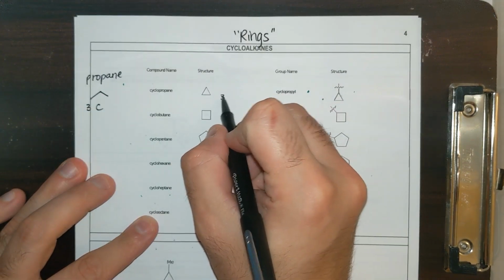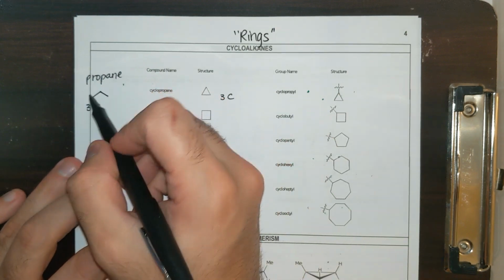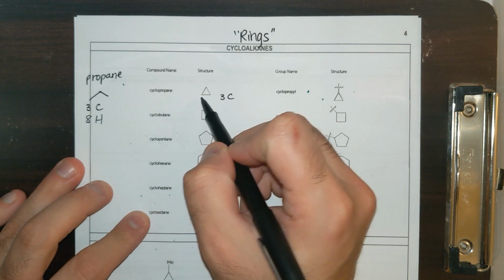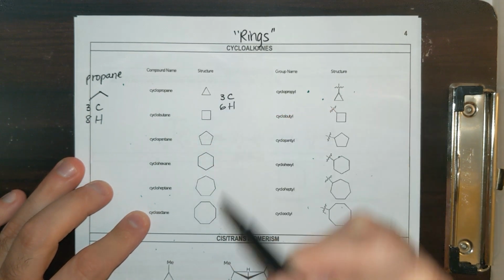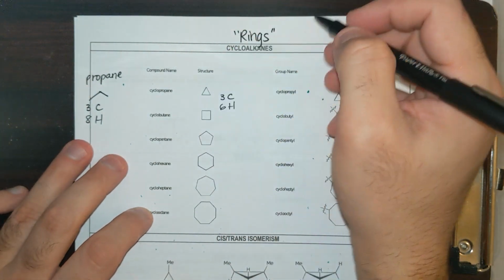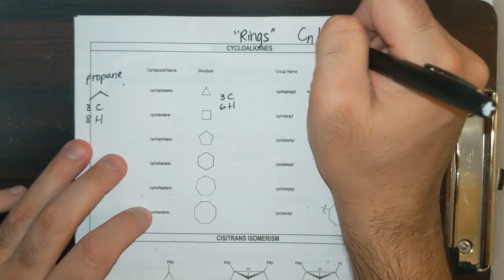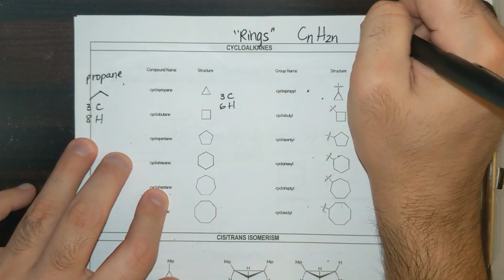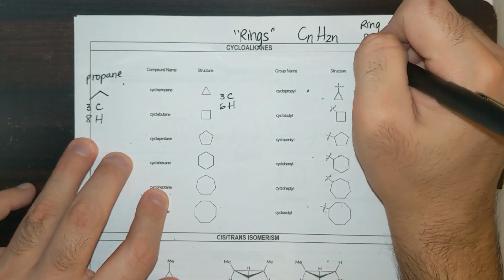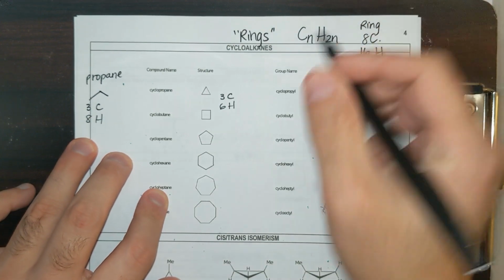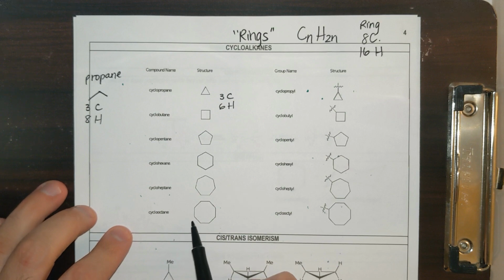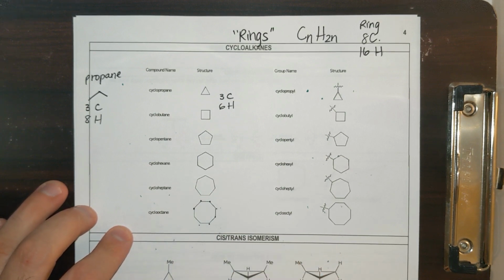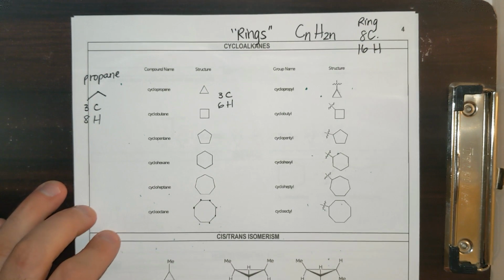They both have three carbons, but propane has 8 hydrogens. Cyclopropane has 6 hydrogens. Rings follow the CnH2n rule. So if I had a ring that had 8 carbons, it would have 16 hydrogens. And that's cyclooctane down here. Each of these carbons, there's 8 of them, would have 2 hydrogens. 8 times 2 is 16.